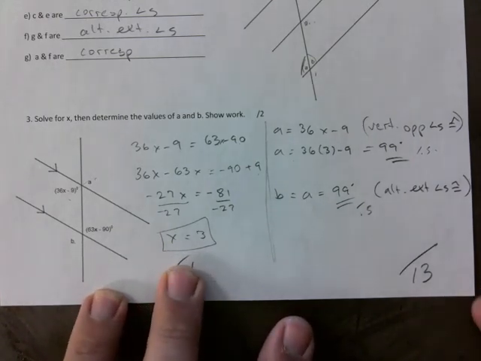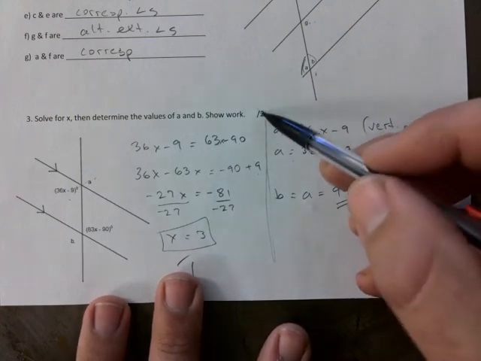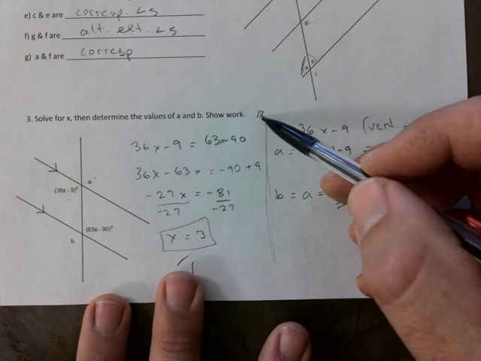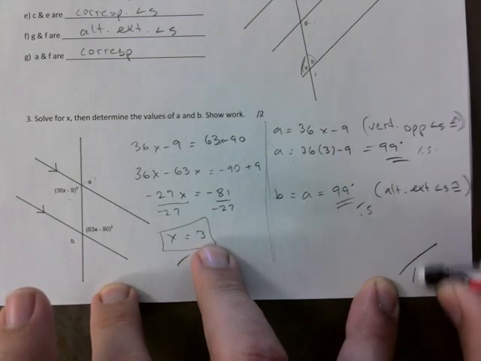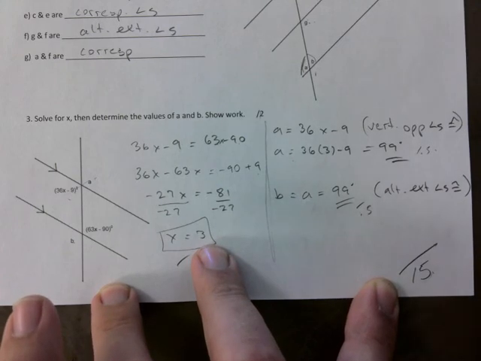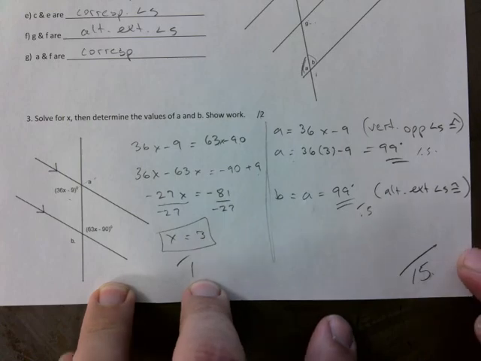7, oh wait, am I getting this wrong here? Because 7 and 6 would be 13, and the 2 is 15. Sorry. Good thing I double checked. This page is out of 15 if you did all of it.